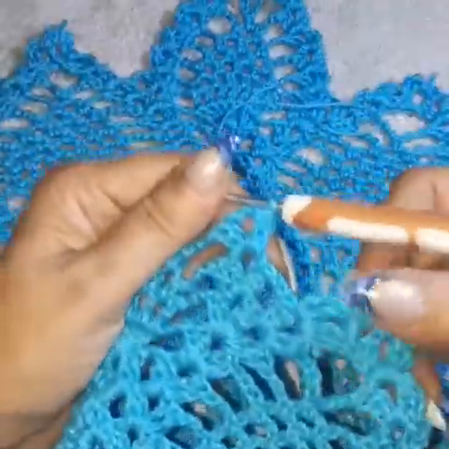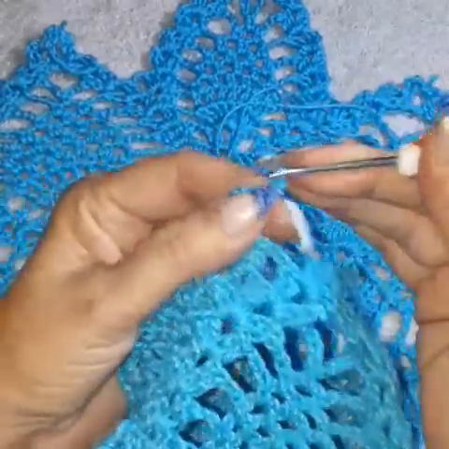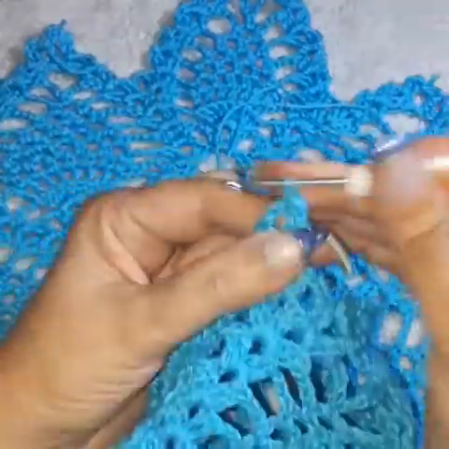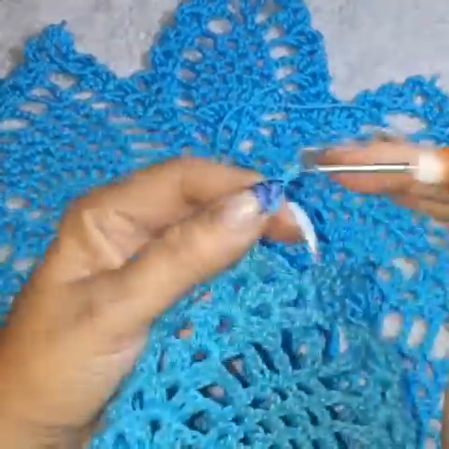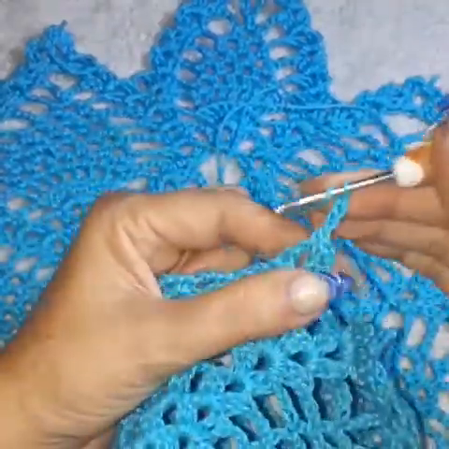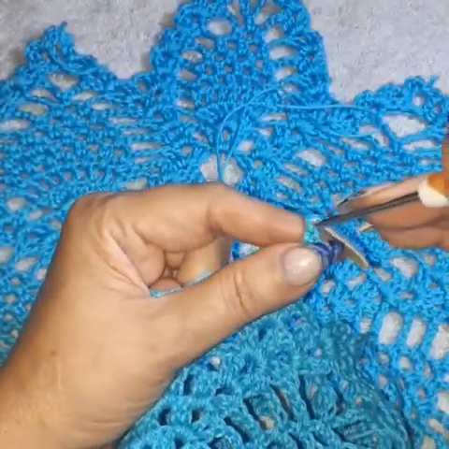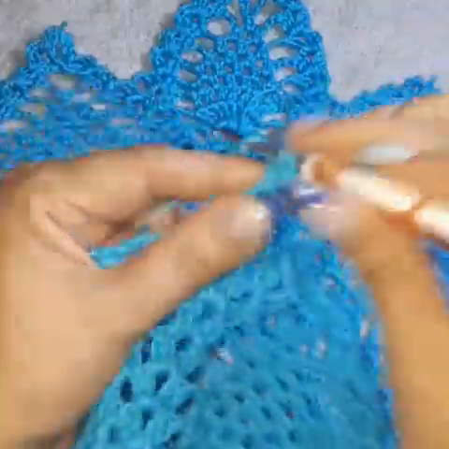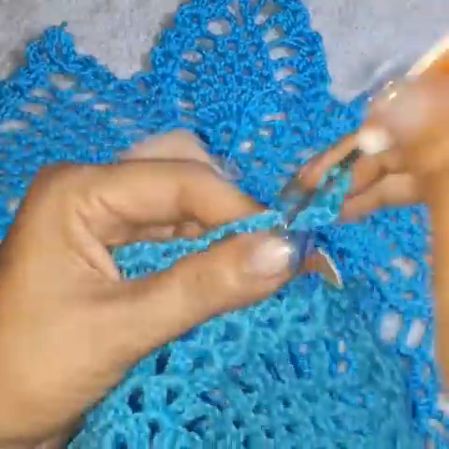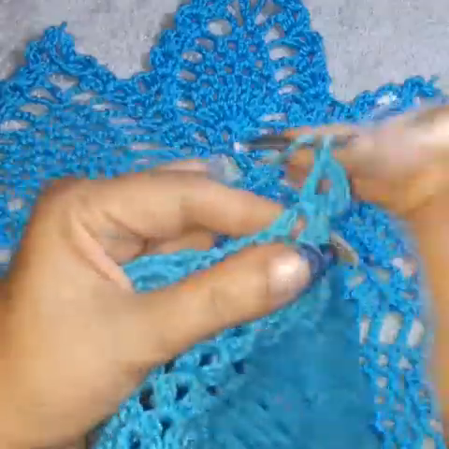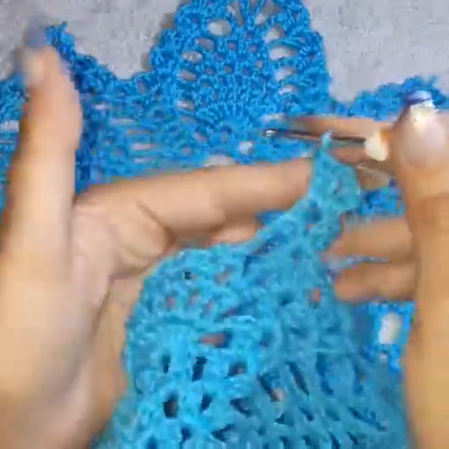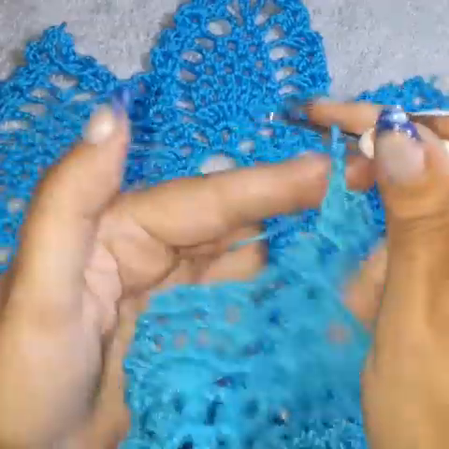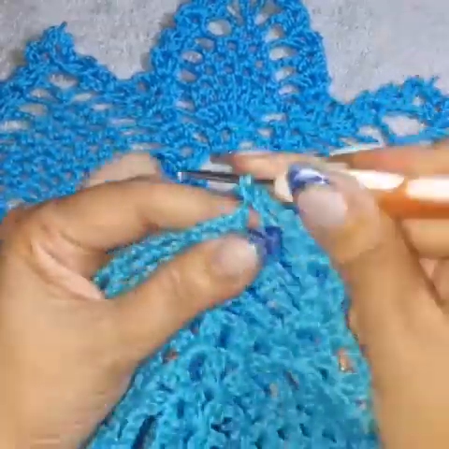Okay, so you need to turn around once you're finished. Come into the center, do your slip stitch, create your group, two chain, two more double crochet, chain 3, come and do your pineapple.